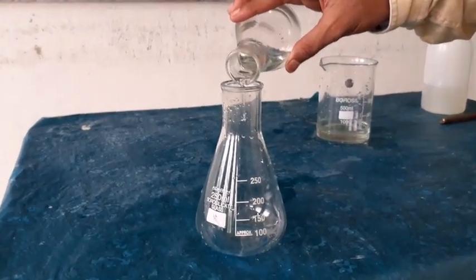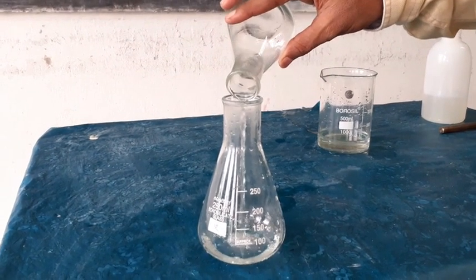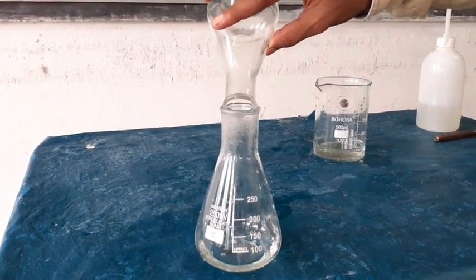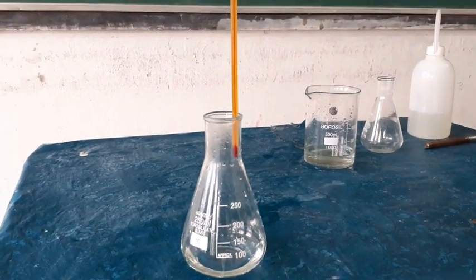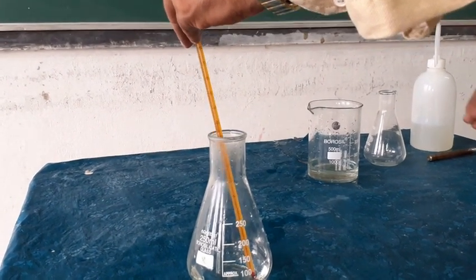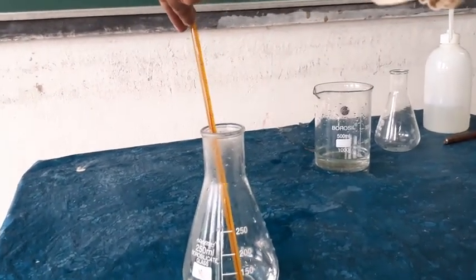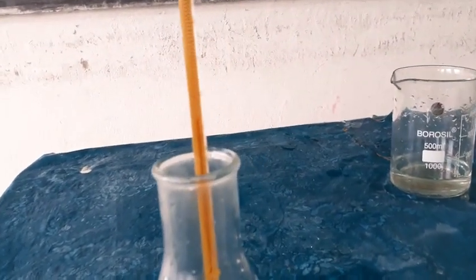You see here some concentrated HCl is taken in the conical flask. Then a thermometer is inserted, and the temperature of the acid in the conical flask is measured.